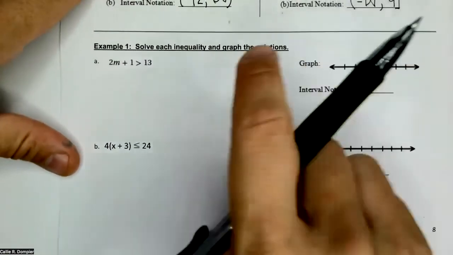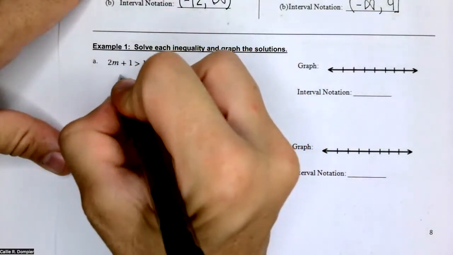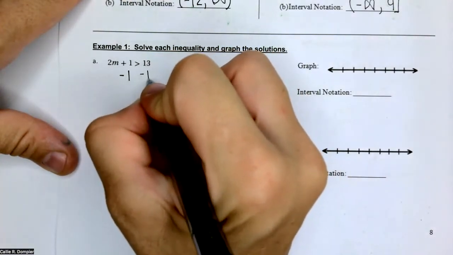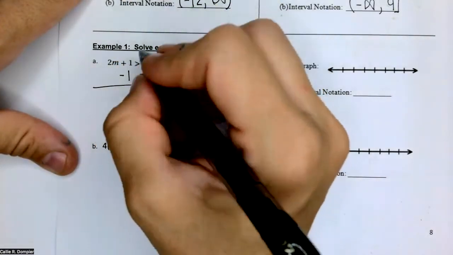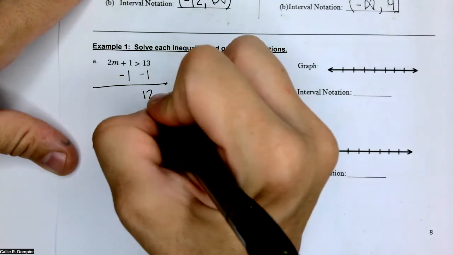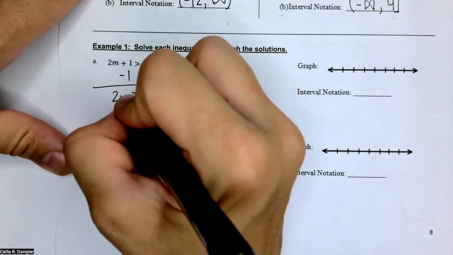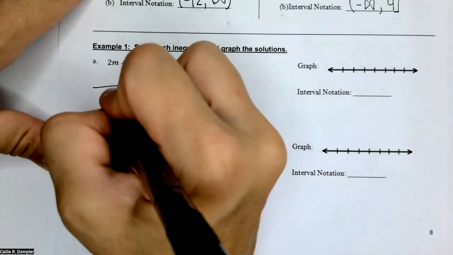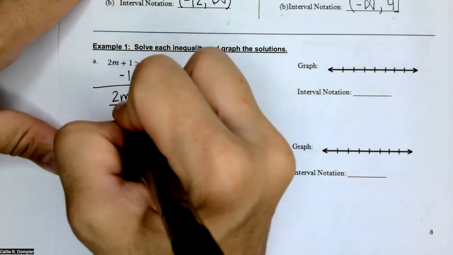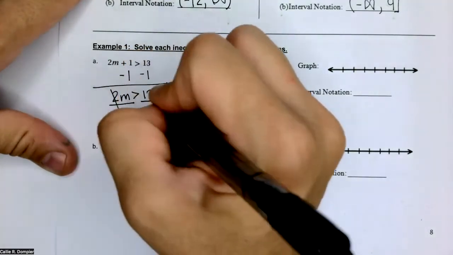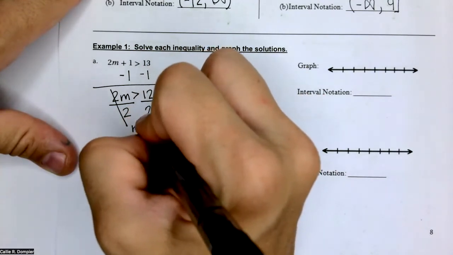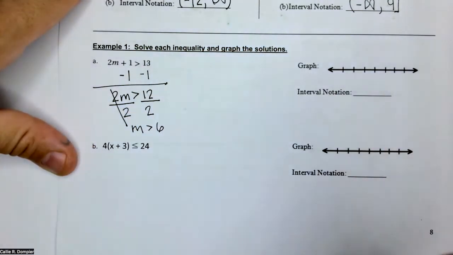All right, now 2 steps. Here we're going to, just like you do all the other solving for regular equations, 13 minus 1 is 12. You want to do addition and subtraction first, then multiplication and division. So divide by 2, divide by 2. M is greater than 6.